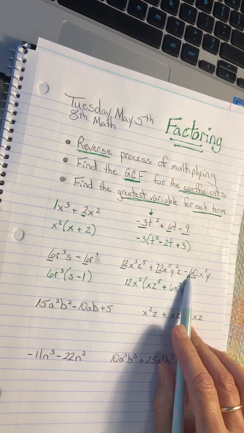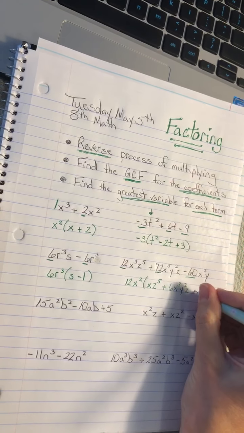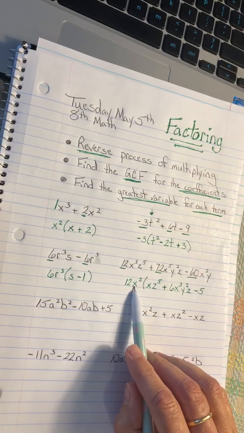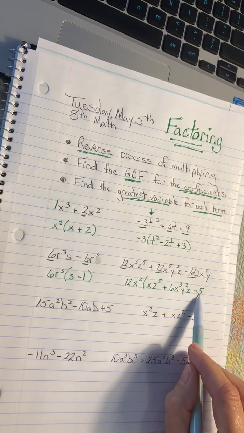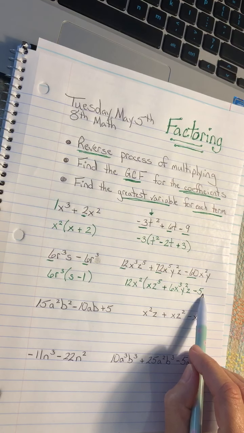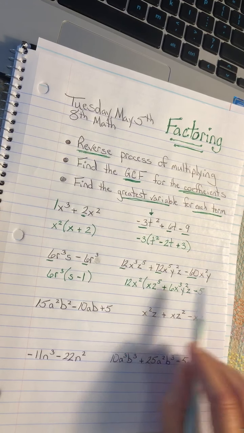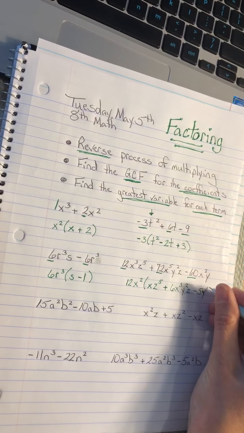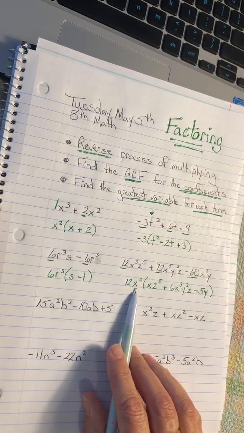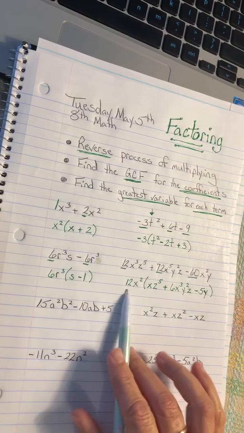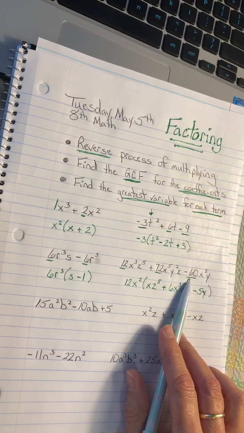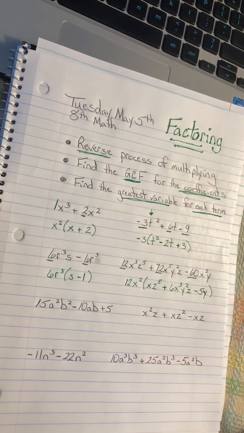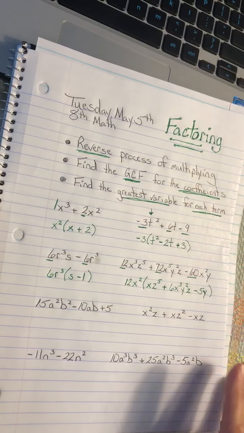My last term is a negative 60, so I need to put a negative 5 for my number. I already have x squared, so I don't need to add anything here because my x squared is already factored out, but there is a y, so I add that to this term, and let's check it. 12x squared times negative 5y. 12 times negative 5 is negative 60. X squared times y will give us x squared y. Right, so this one has been factored.